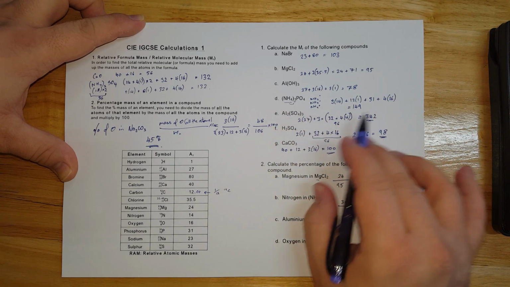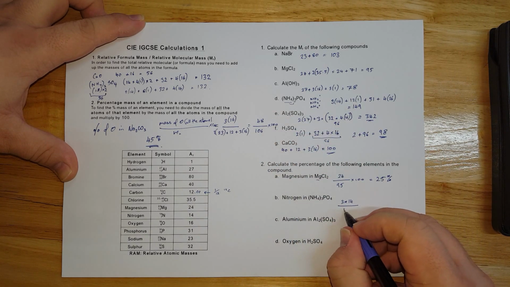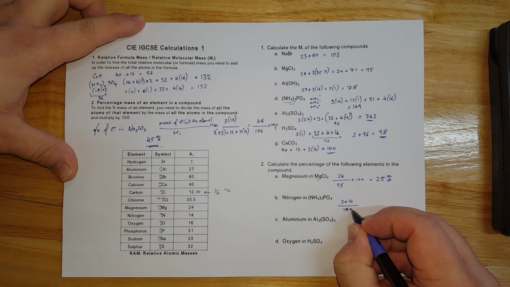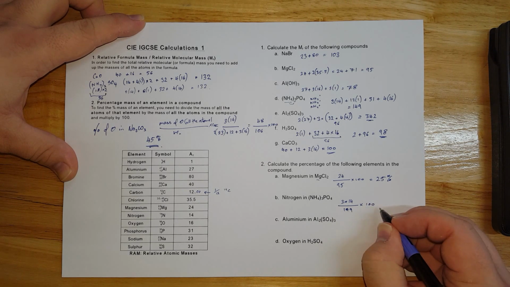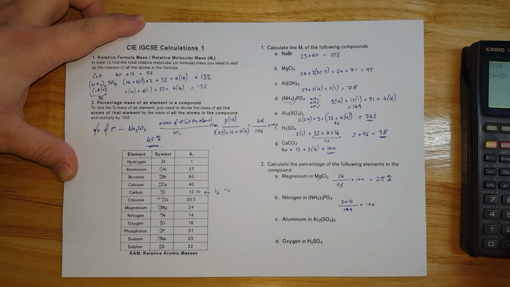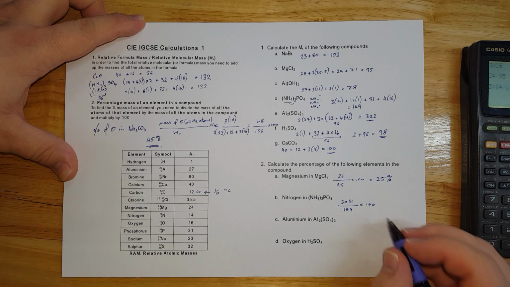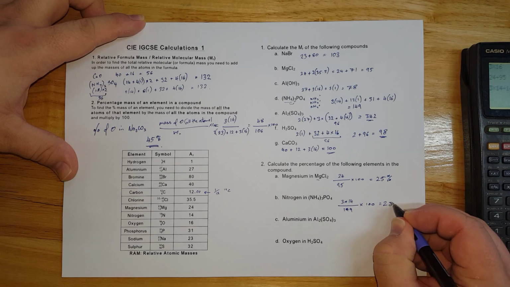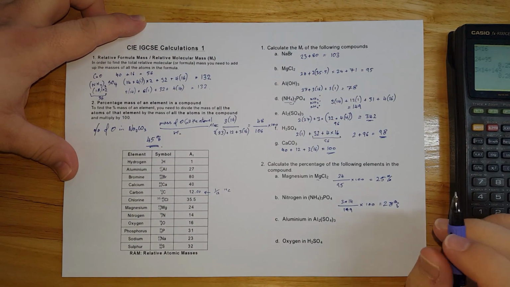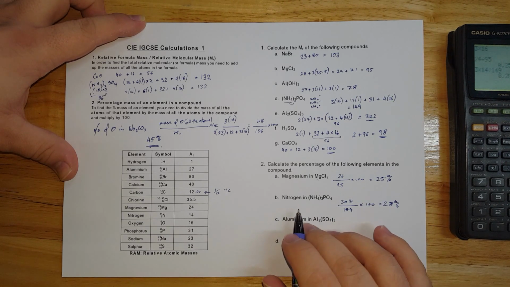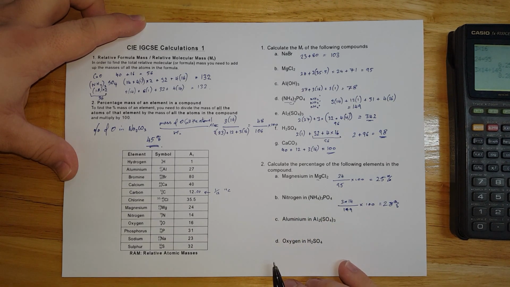Ammonium phosphate had a mass of 149, multiplied by 100, so 3 times 14 divided by 149 is 28%. So 28% for the percentage of nitrogen in ammonium phosphate.